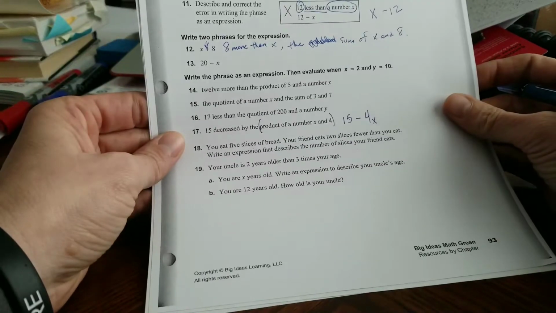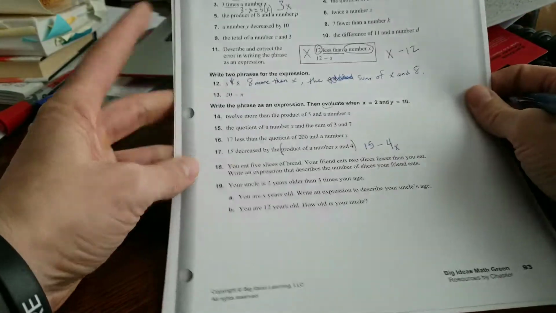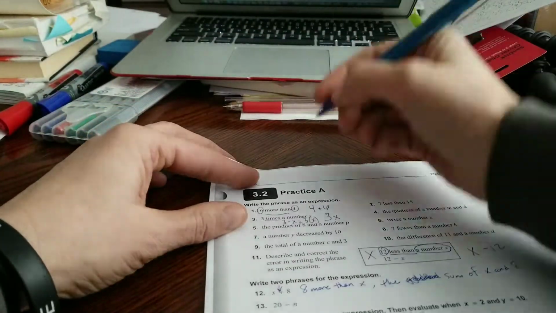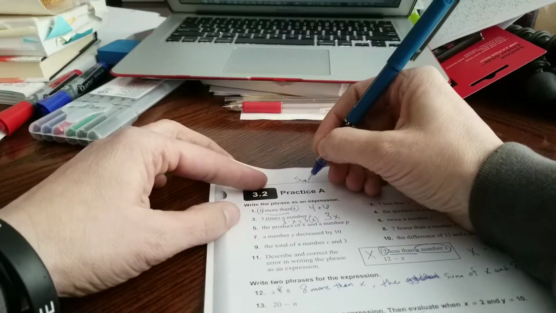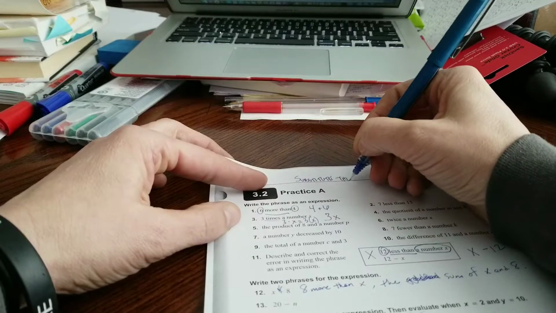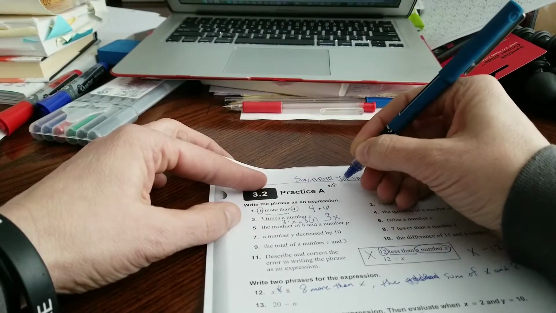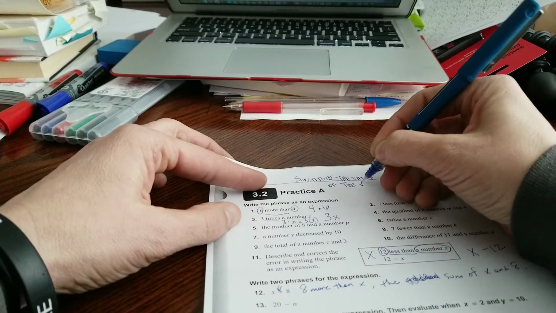Okay. Then it says evaluate. Substitute the value of the variable.